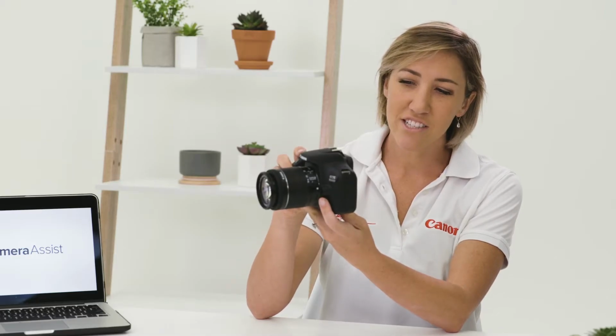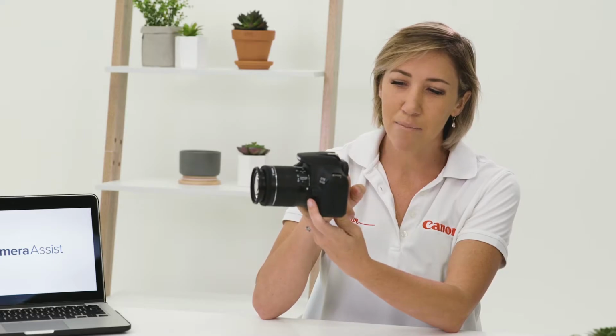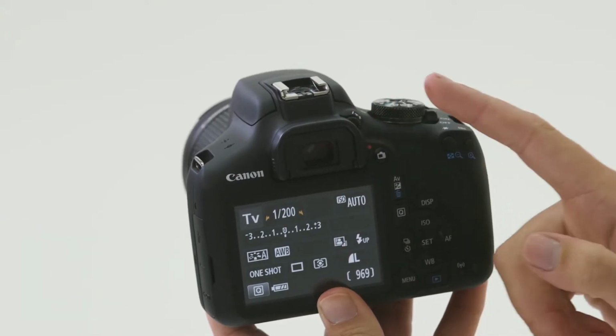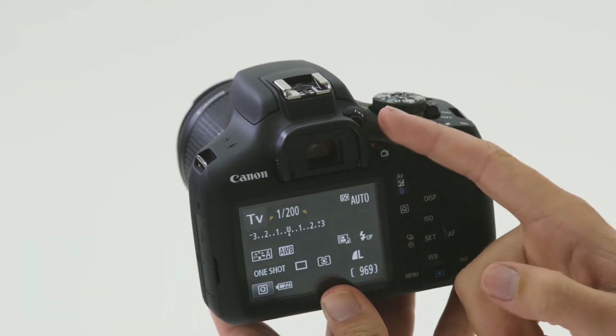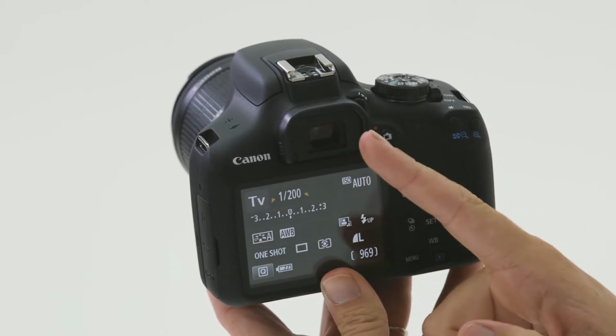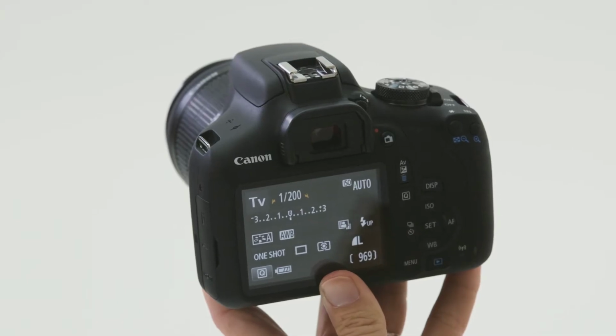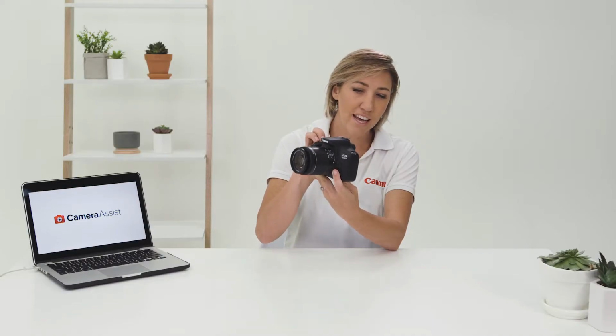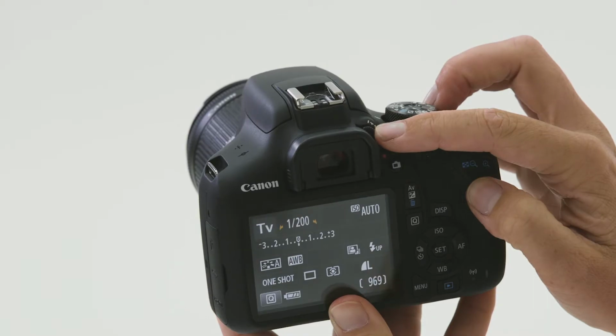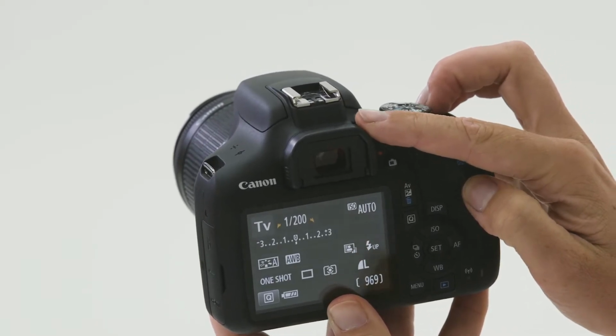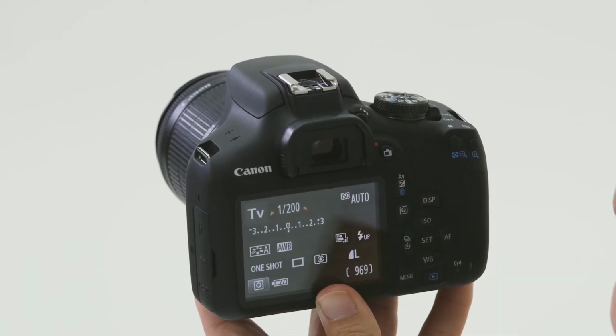Okay, so the next thing we're going to talk about is this neat little dial up here right next to the viewfinder. This is the diopter, and it simply changes the focus so that you can see through this viewpiece here with or without your glasses on. So if you need to adjust that according to your eyesight, simply move this little dial here to the right or left until what you see through the viewpiece is focused. Don't worry, this doesn't adjust the focus from the lens. It's simply to control what you see through the viewfinder here.